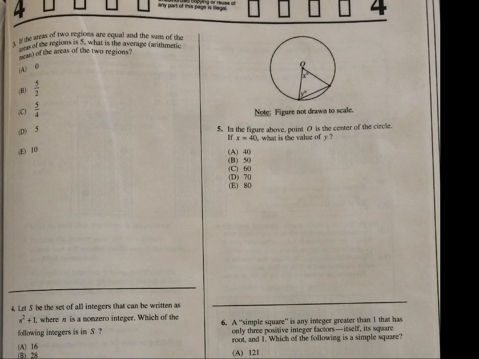If the areas of two regions are equal, then the sum of the areas of the region is 5. What is the average of the areas of the two regions? I think this is kind of hard for being a number 3. So you have two regions, they're equal, so we'll just call them x. We'll add the two areas up, and it's going to be equal to 5, right?